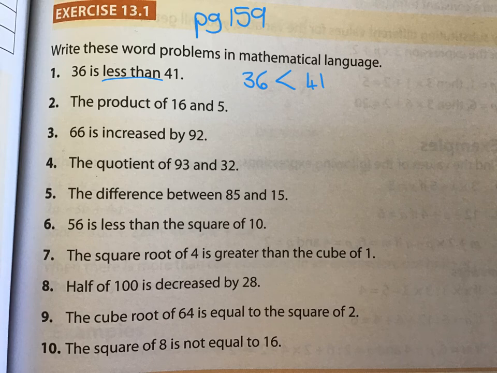The product of 16 and 5, I want to know that you know product means times. I don't care for the answer today. 66 is increased by 92. So I want to know that increased by means plus 92.